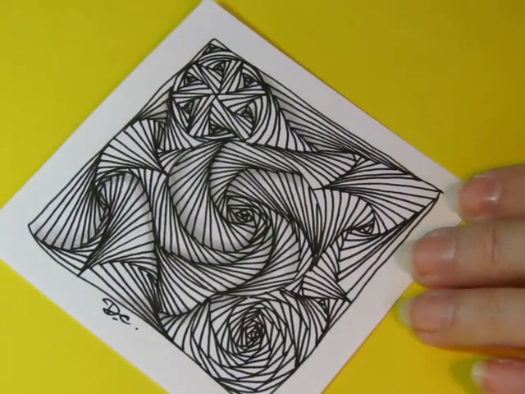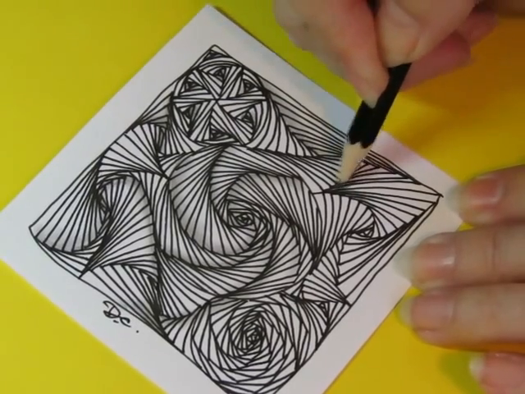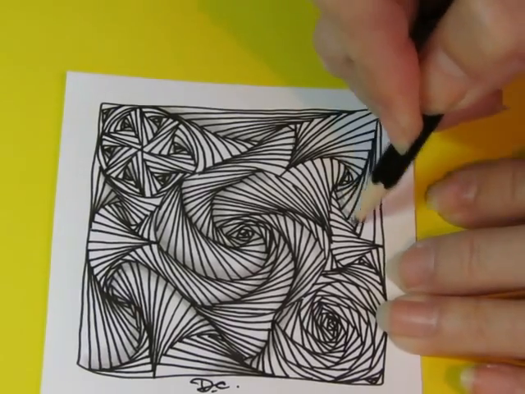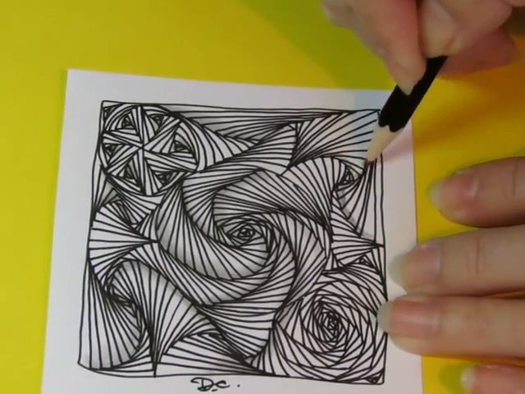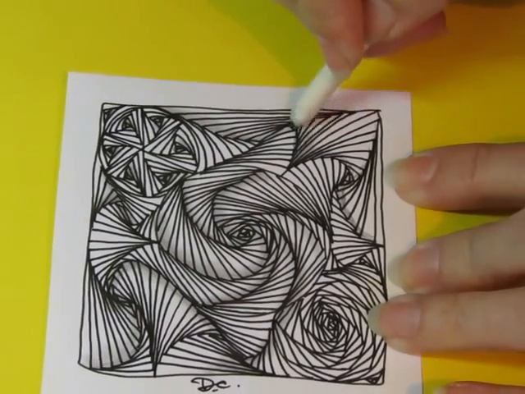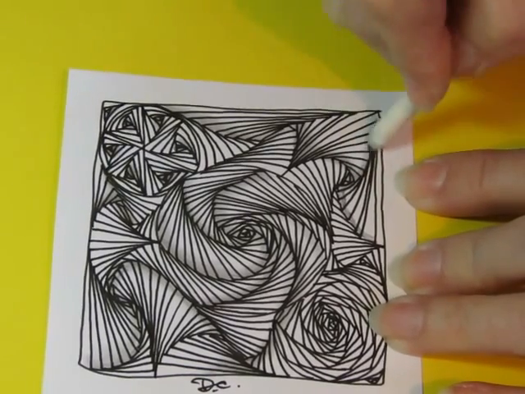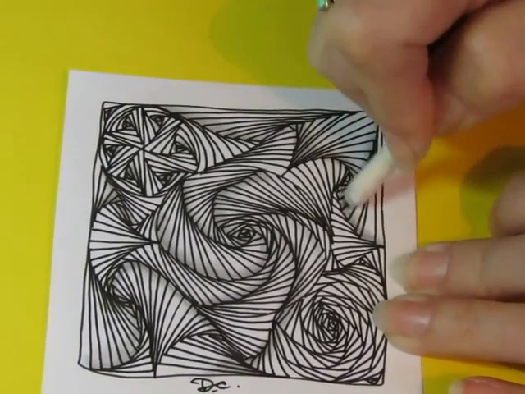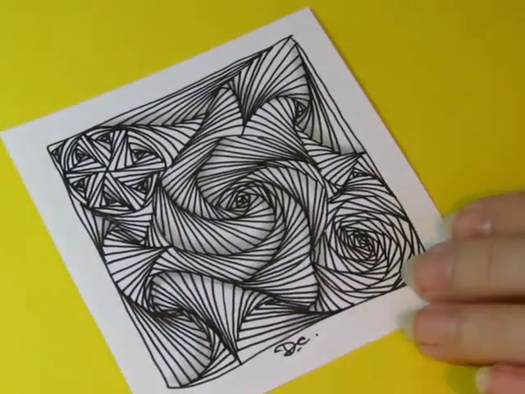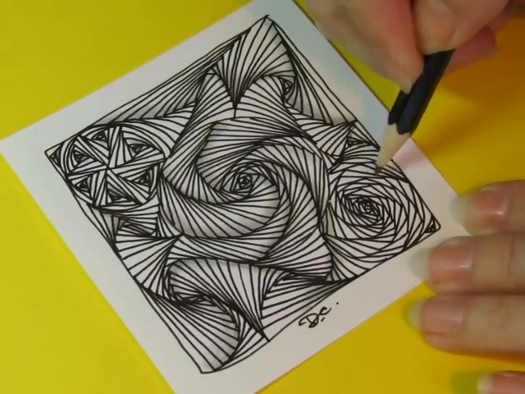And then I think this one wants to be like this. And this one wants to go like this. Okay. And then this one is here.